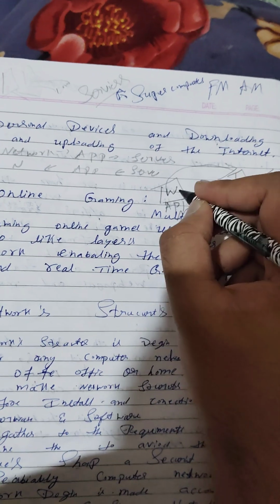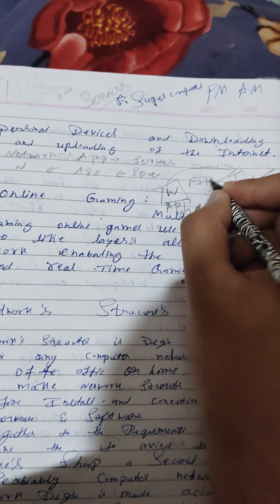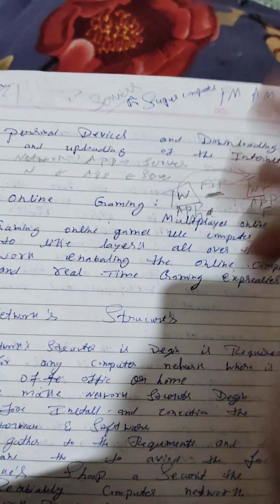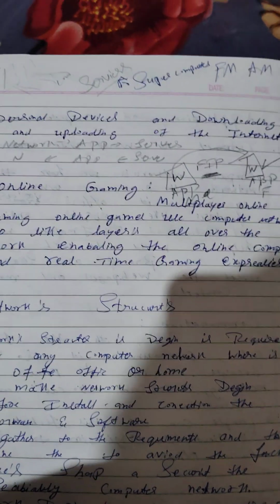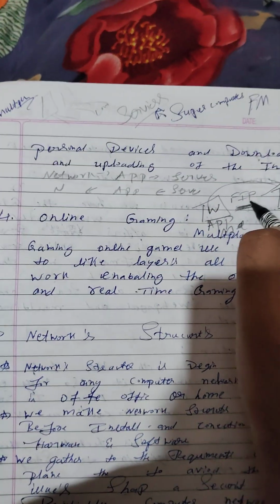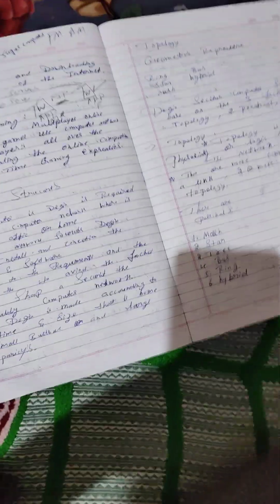But how? By using file transfer protocol, FTP. This is a port which shares the files. By using FTP for file sharing and data transfer, we can share data, meaning files.